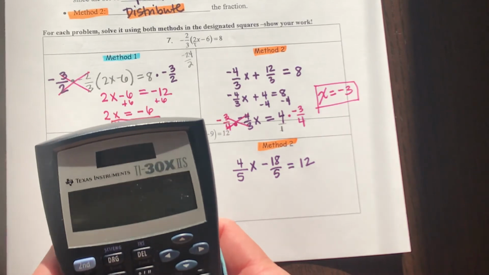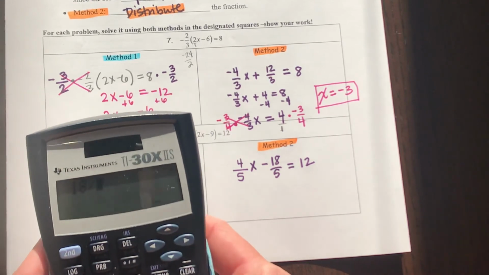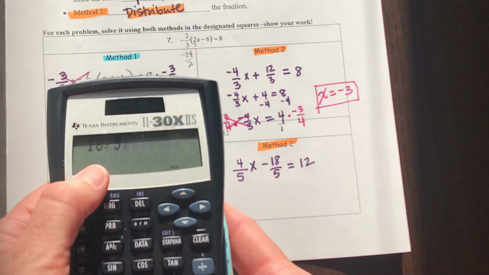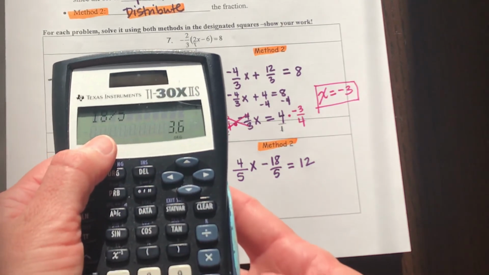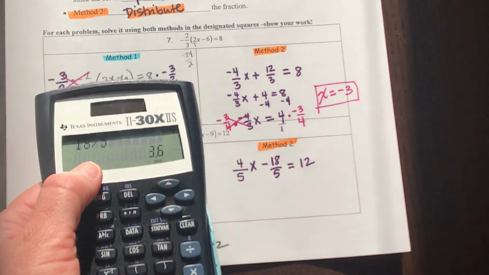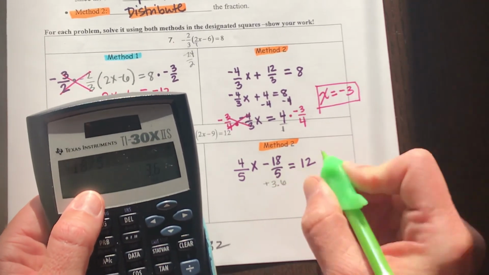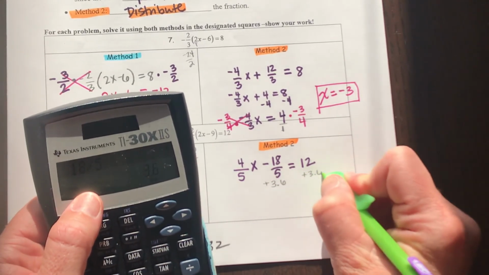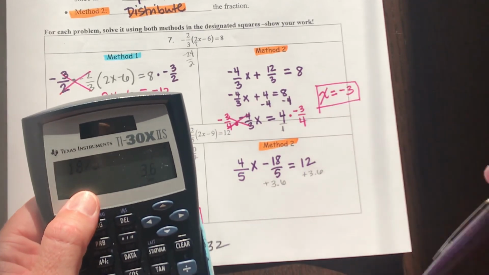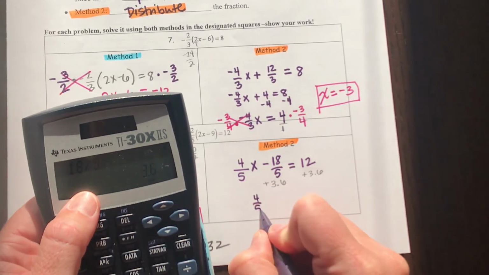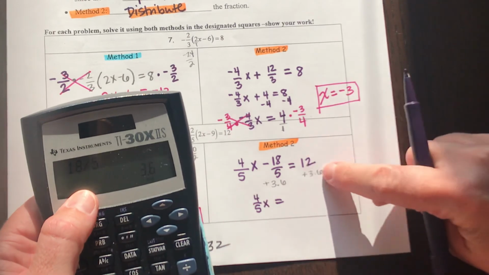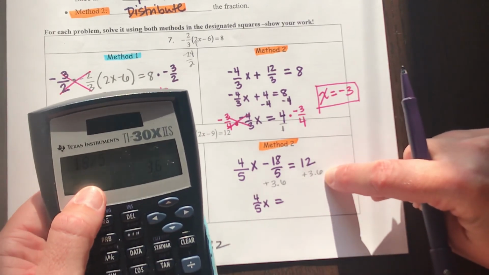So here's 18 divided by 5. I'm going to get my fraction, that's 3.6. I'm actually just going to write that down, plus 3.6, and I'm going to add that to both sides. Now I'm going to have 4/5 x is equal to 12 plus 3.6.